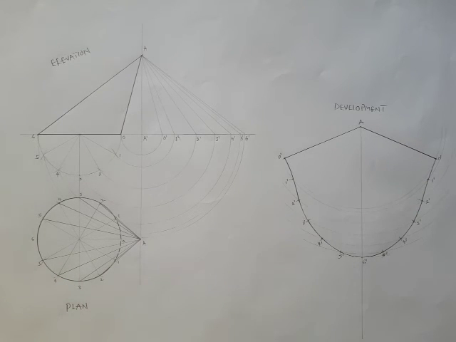So my next upload is going to be on an oblique hexagonal pyramid. Yes, oblique hexagonal pyramid. So I need you to keep your fingers crossed on that video.